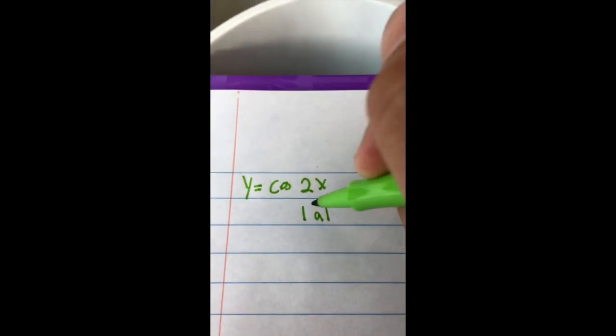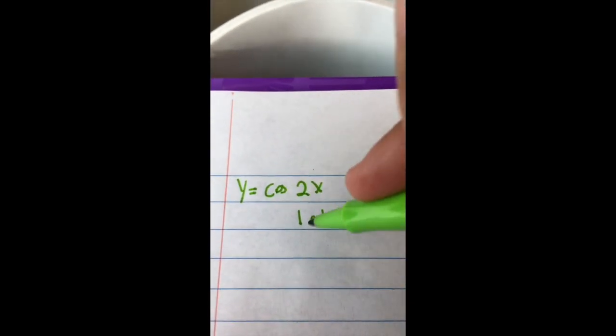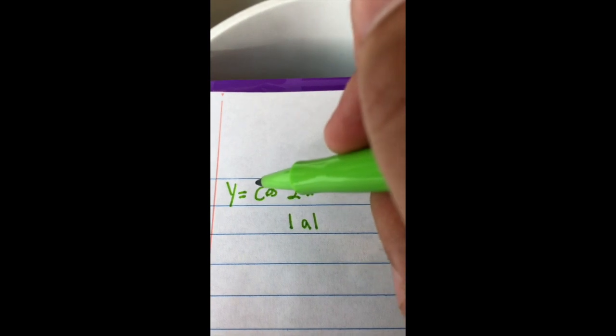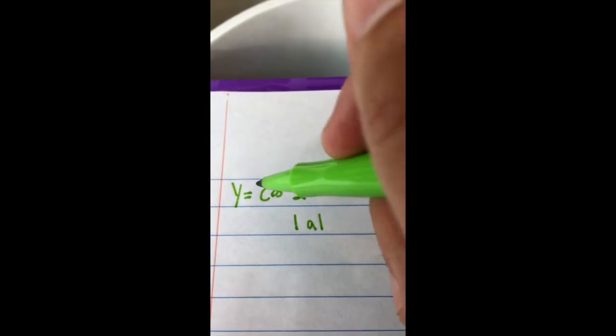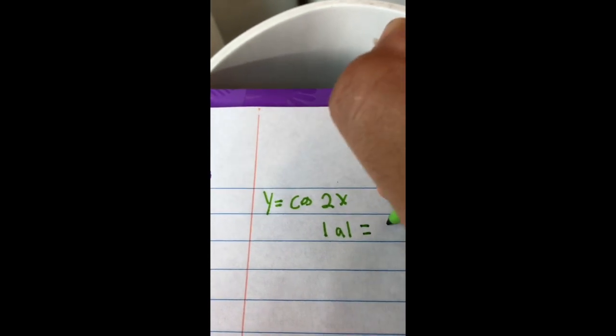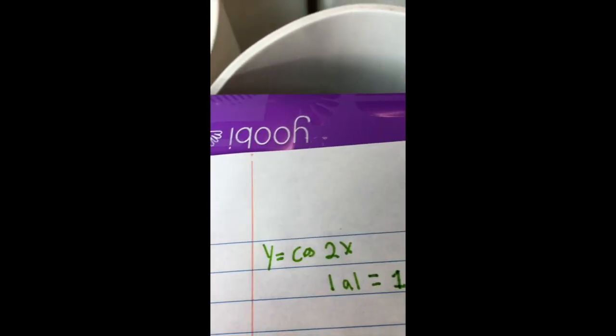So the first thing to do when performing one of these problems is finding the amplitude. The formula for the amplitude is the absolute value of A. Now A in this case would be 1 because we know if there's nothing in the front, it's always 1. So the absolute value of 1 is equal to 1. So this is our amplitude.